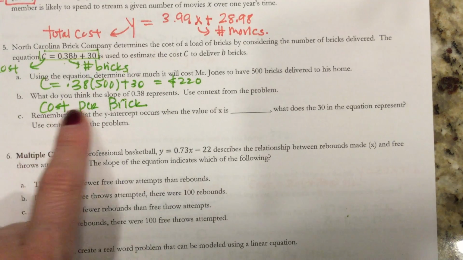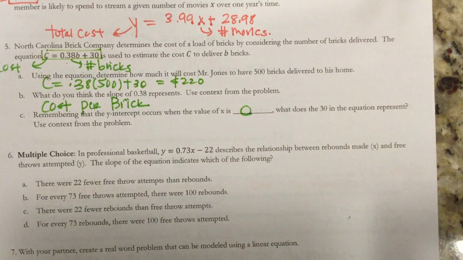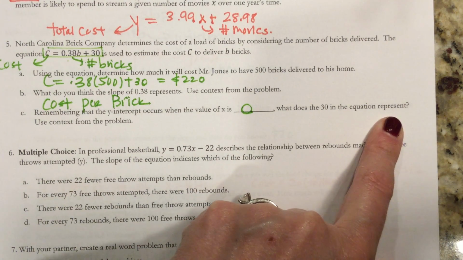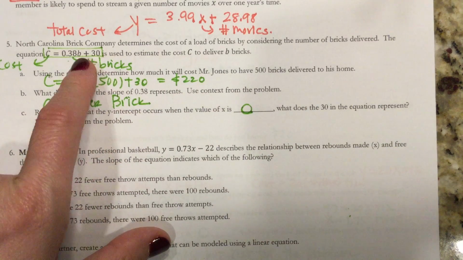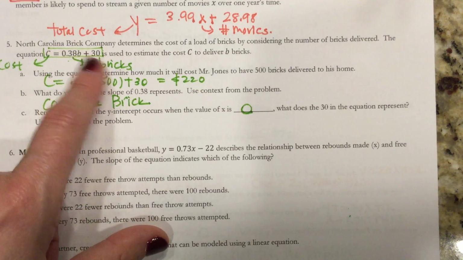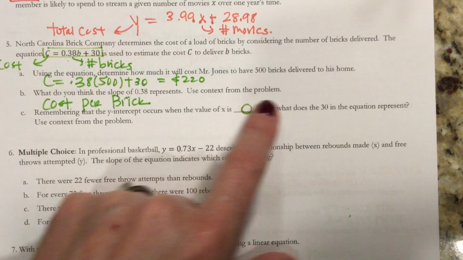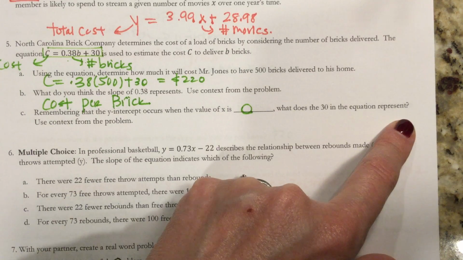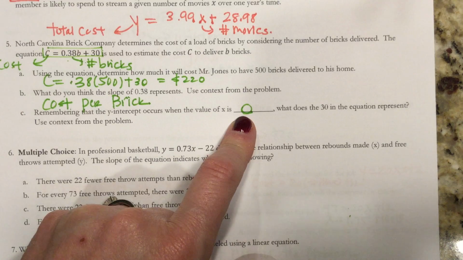Part C says, remembering that your y-intercept occurs when the value of x is 0, what does the $30 in the equation represent? Well, if you recall, x is the number of bricks. If the number of bricks is 0, 0.38 times 0 is 0, but we still have this plus 30. That would mean it would cost me $30 to deliver 0 bricks to my house. Well, that doesn't make sense.